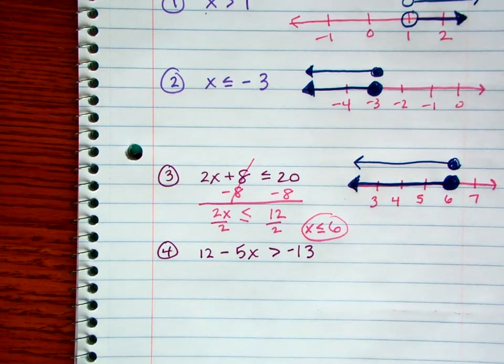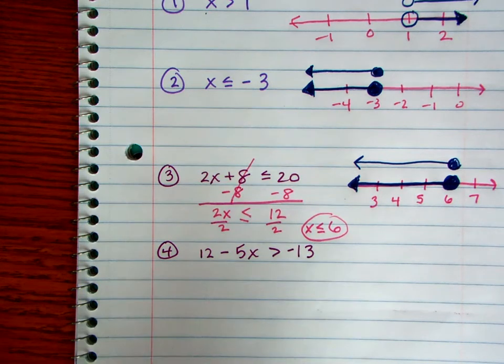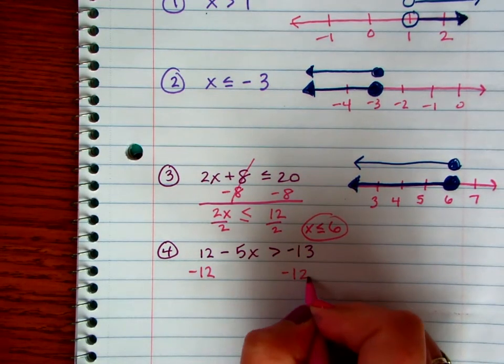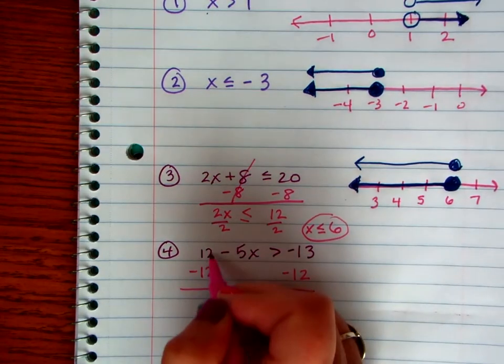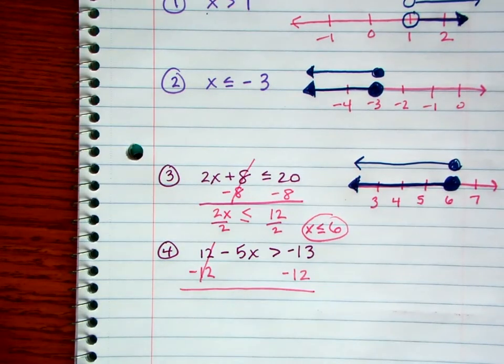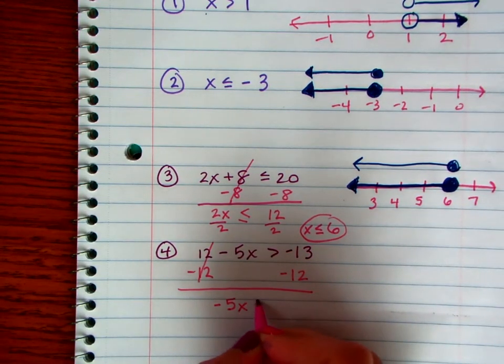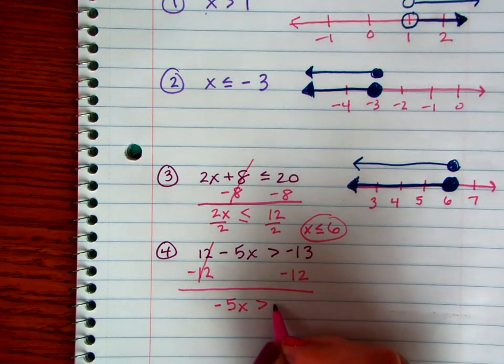Okay, last problem. Now this one's probably the trickiest, although it just has some more steps as far as remembering all of the things. And this is about as hard as this is going to get. So we're going to subtract 12 from both sides, because that's the same thing you would do if these were equal to. Now when I subtract, I do not switch the symbol. So negative 13 minus 12 is negative 25.